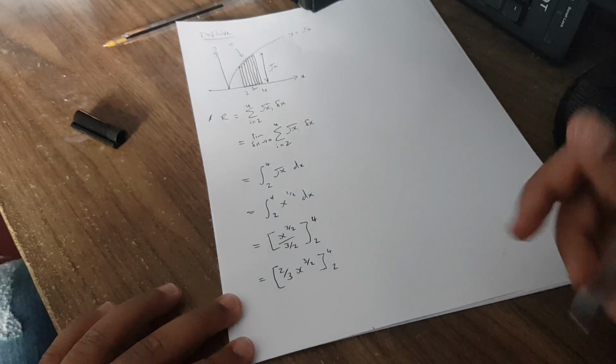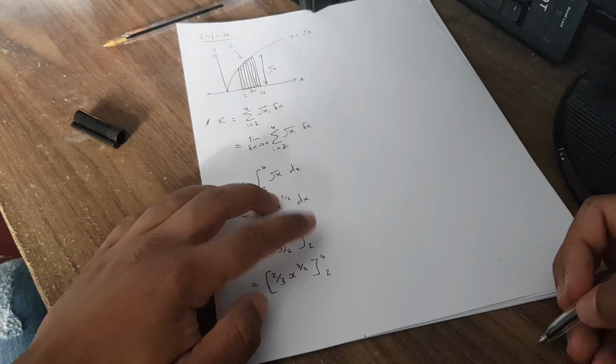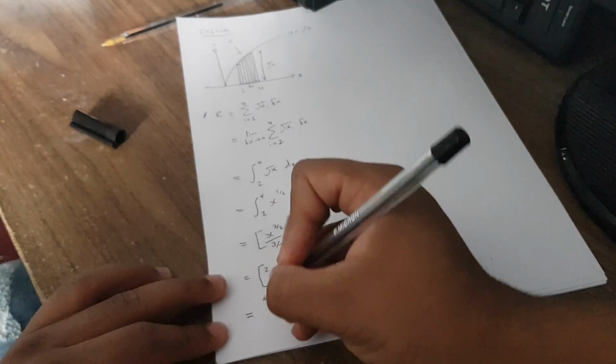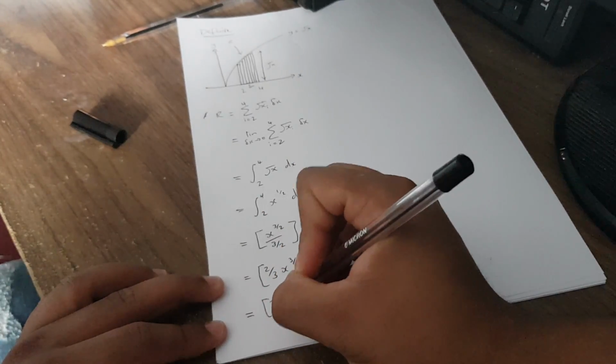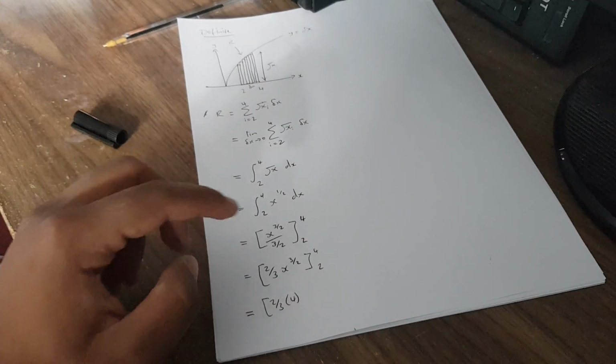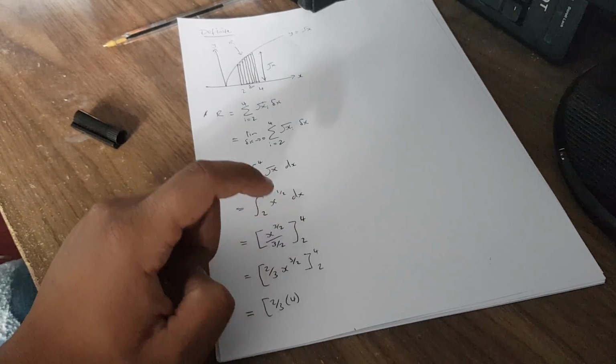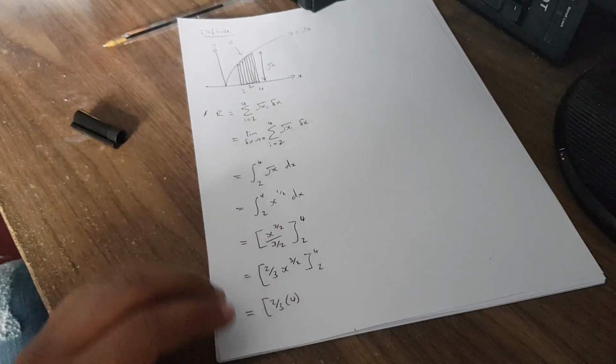Now we substitute our limits in. It is your upper limit minus your lower limit.